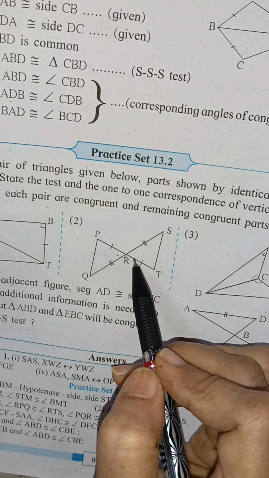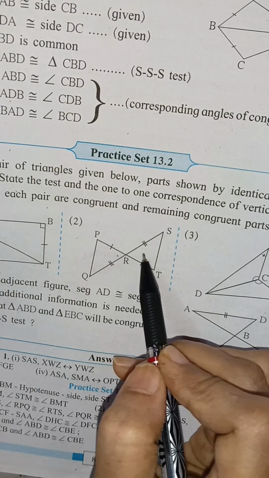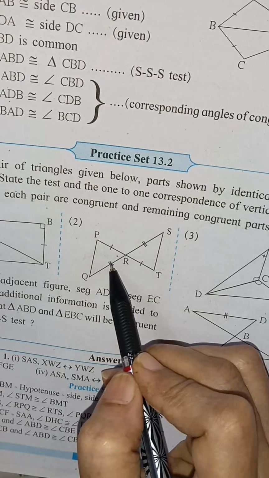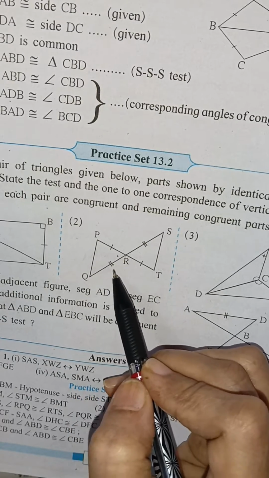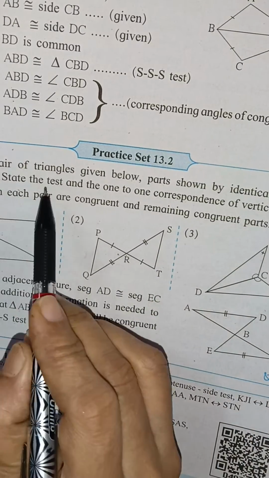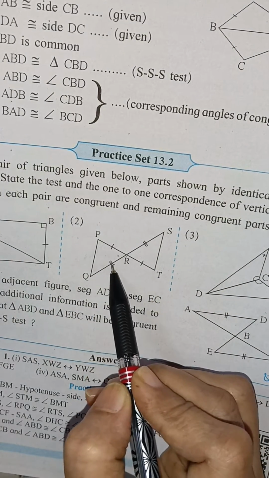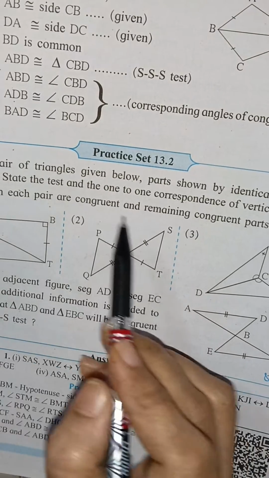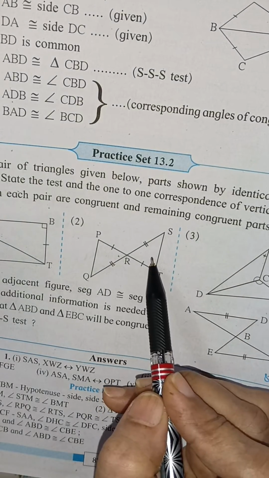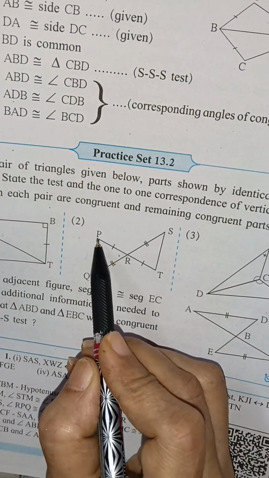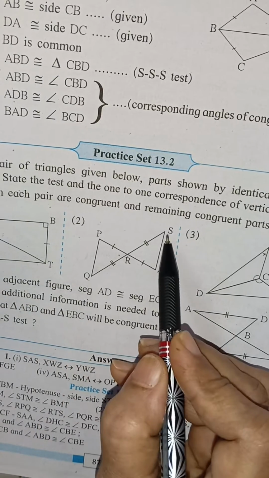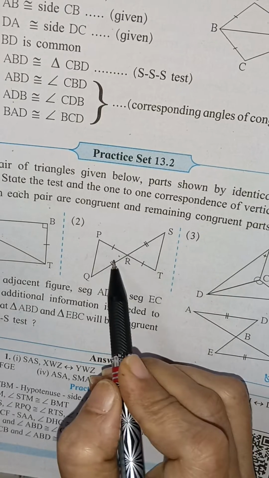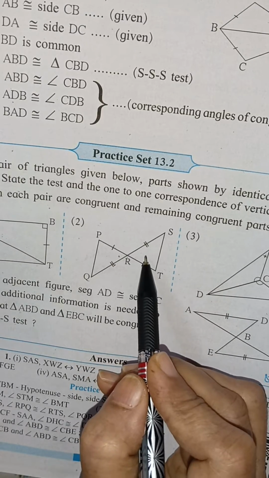Therefore these two triangles are congruent by the SAS test, the side angle side test. That is what to state as the test. After that we have to see the remaining congruent parts. Which are the remaining congruent parts? Segment PQ is congruent to segment ST, because these two sides are corresponding sides of congruent triangles.